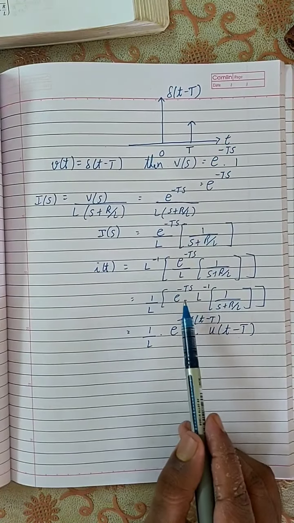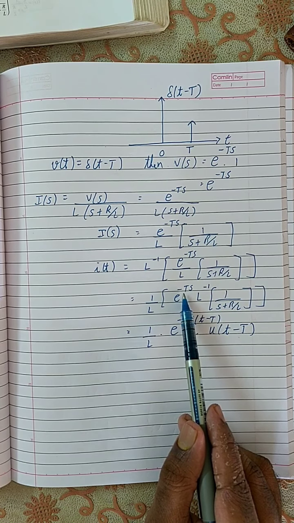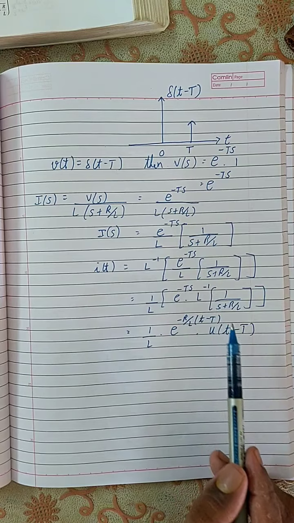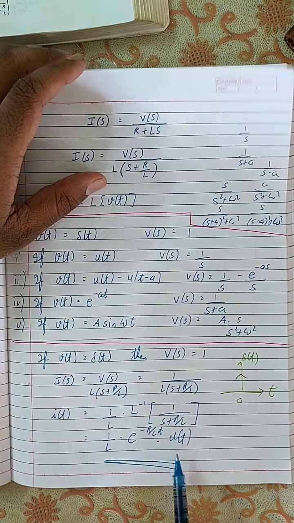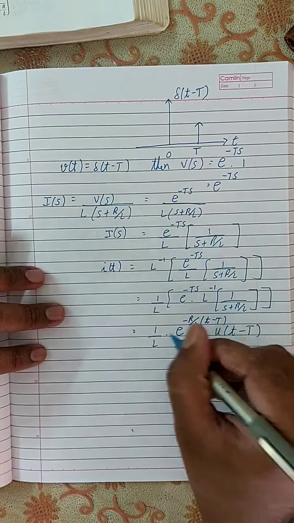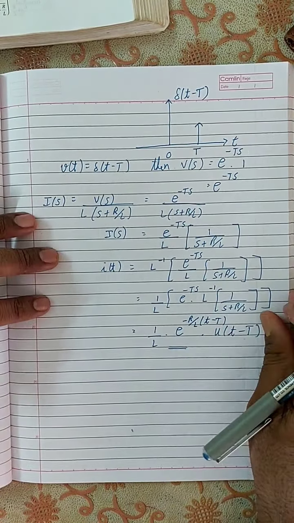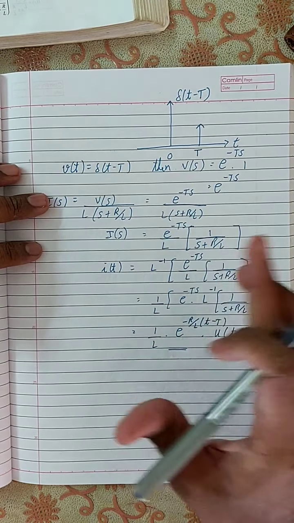That is the time shifting property, which depends on the value of the constant over here, and here the value is minus t. So you substitute every t over here with t minus t. That's all. That is how we find the answer. That is how we find the inverse when the impulse signal is shifted.